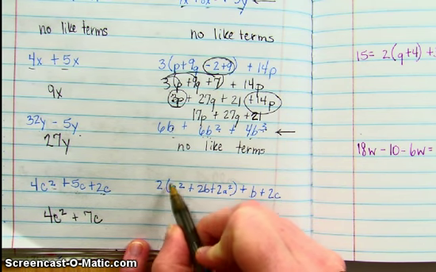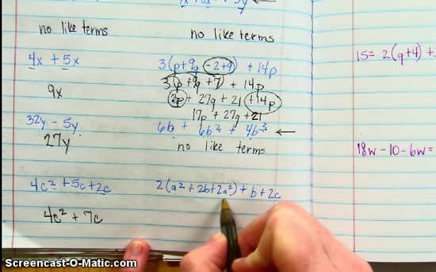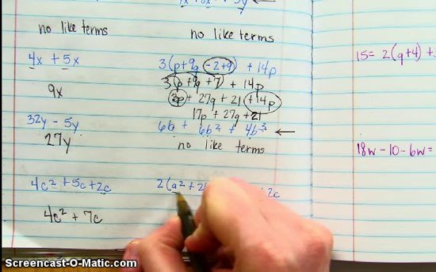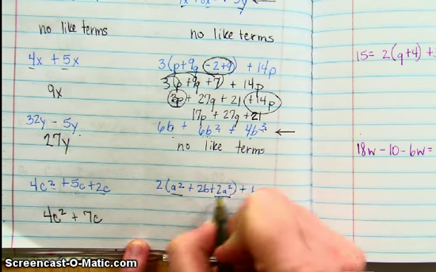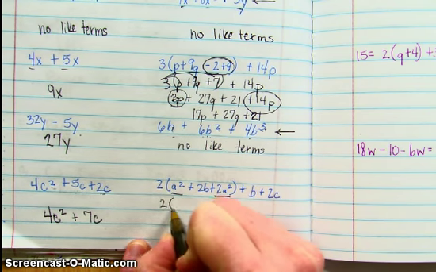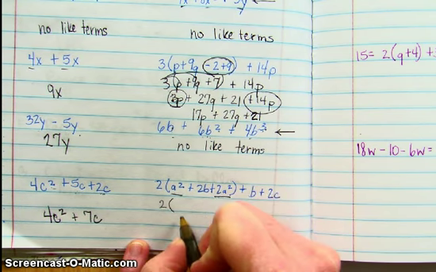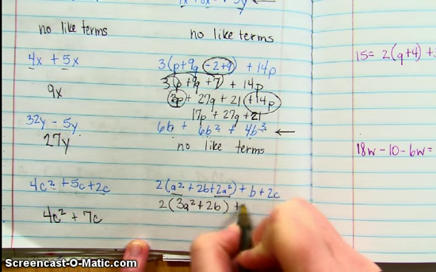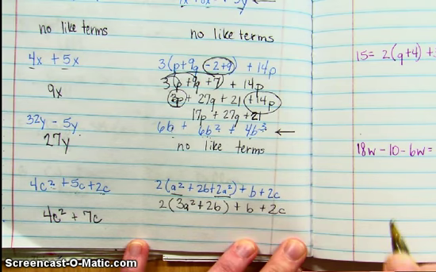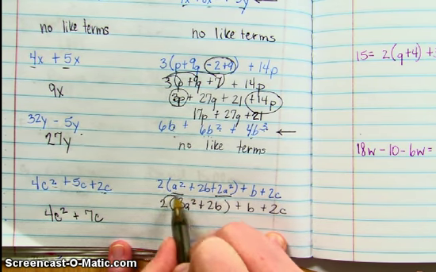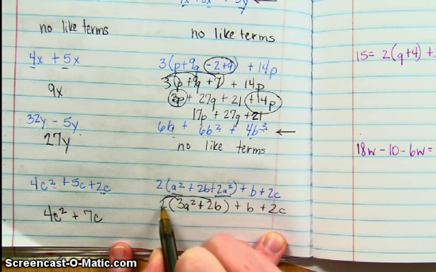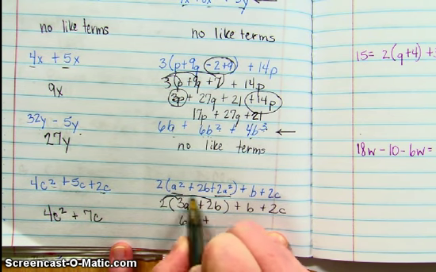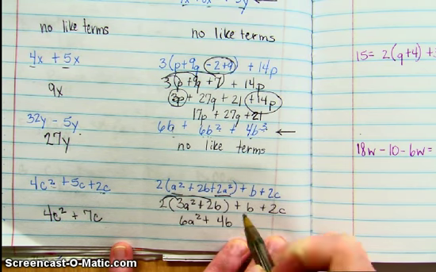We've got 2 parentheses a to the second plus 2b plus 2a to the second, close your parentheses, plus b plus 2c. All right, now before we can distribute, we should go ahead and combine our like terms. So a to the second plus 2a to the second is 3a to the second plus 2b plus b plus 2c. Bring on down the rest of that stuff. Distribute your 2 to everything inside the parentheses. 2 times 3a to the second is going to be 6a to the second. 2 times 2b is 4b.